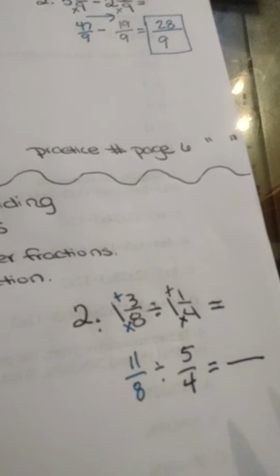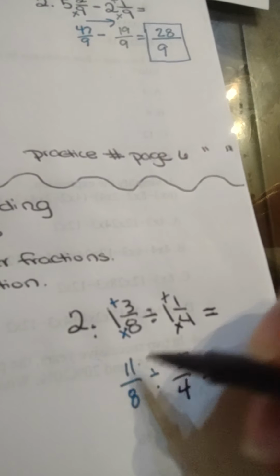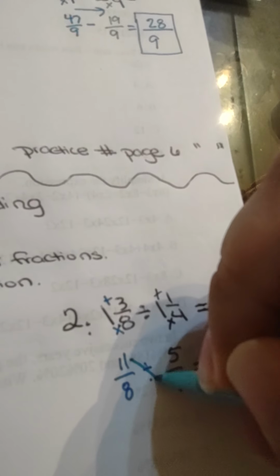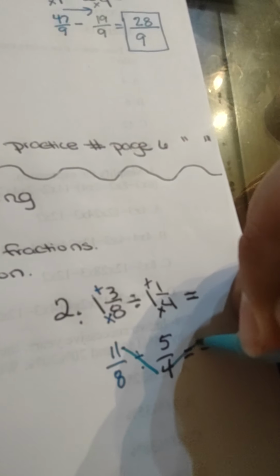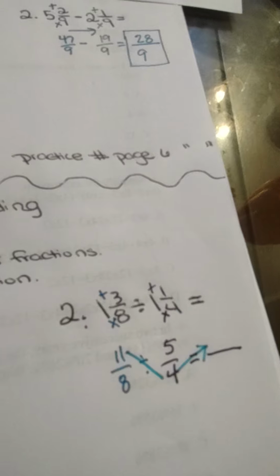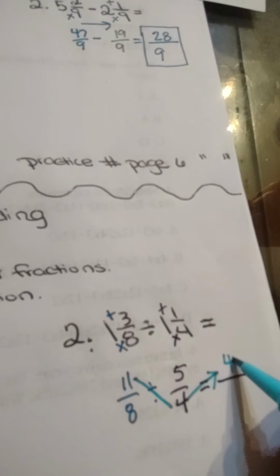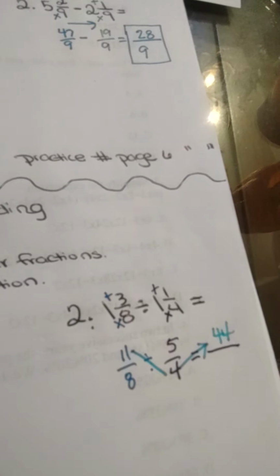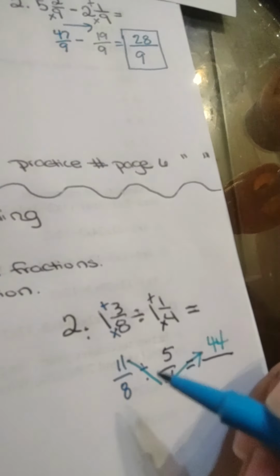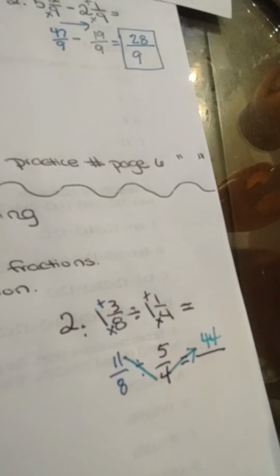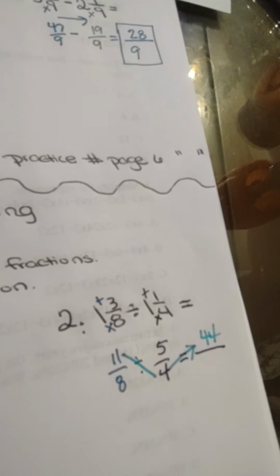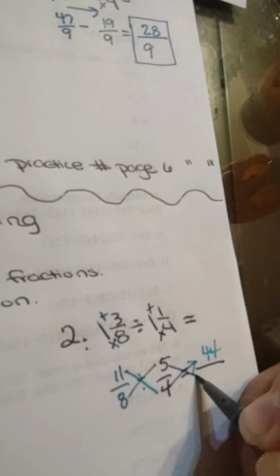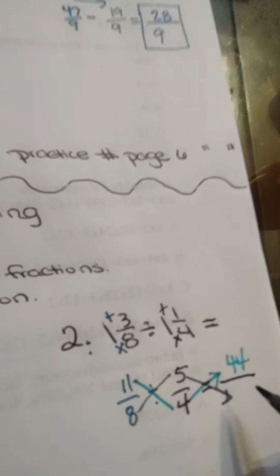And remember, it's a little zigzag. So I'm going to start from my 11 times 4. And this number is going to go up here. So that is 44. And then the denominator is going to be 8 times 5, and that one's going to go down here.